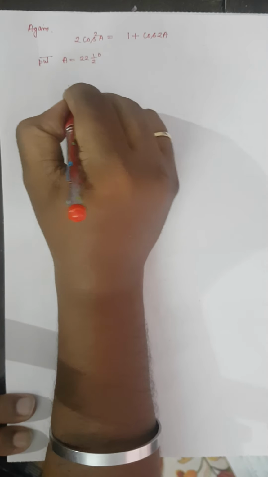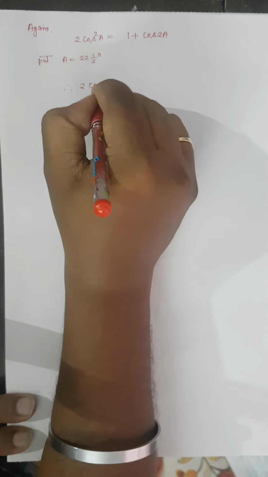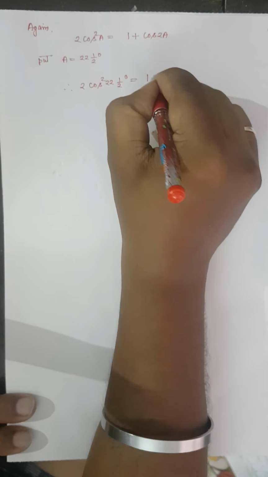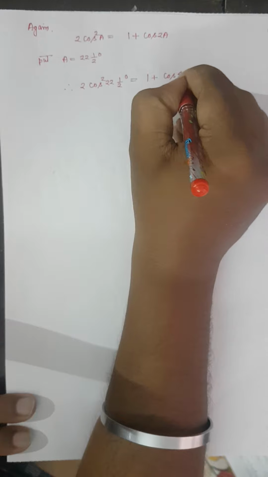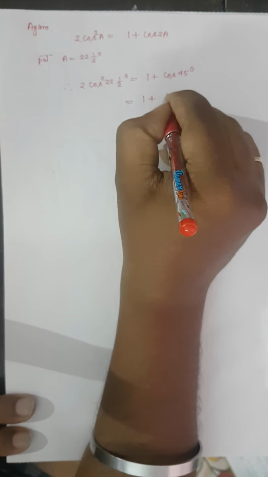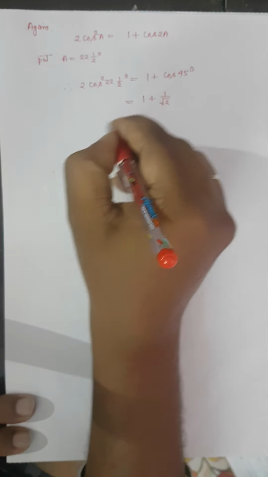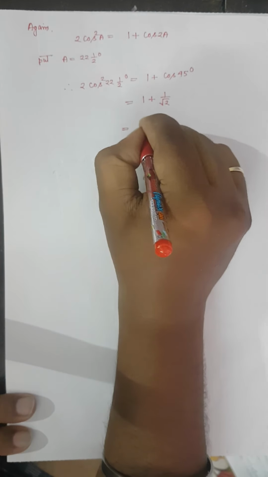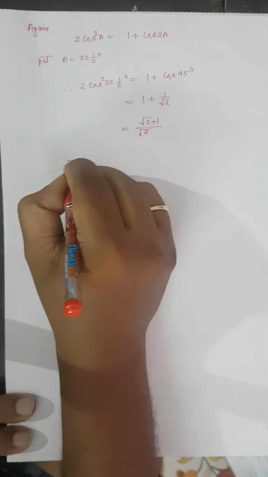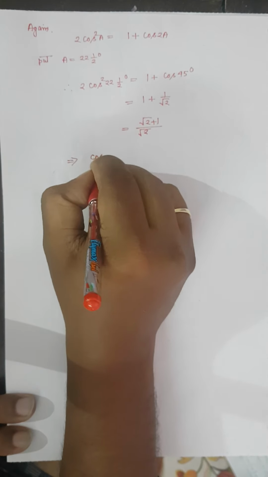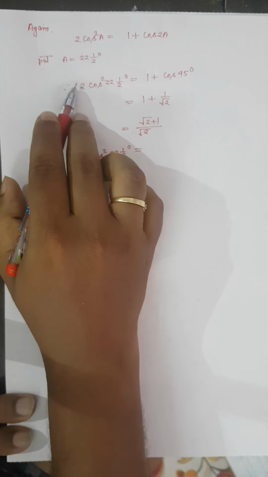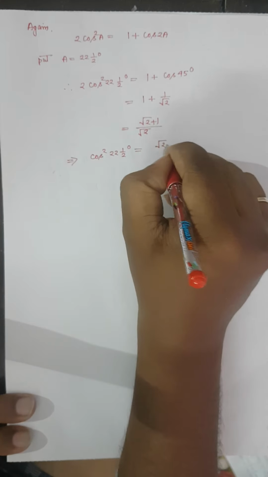We will get twice cos square 22 and half degree is equal to 1 plus cos 45 degree. Now the value of cos 45 degree is equal to 1 by root 2. So if you take LCM, you will get root 2 plus 1 by root 2. So the value of cos square 22 and half degree, divided by this 2, we will get root 2 plus 1 by 2 root 2.